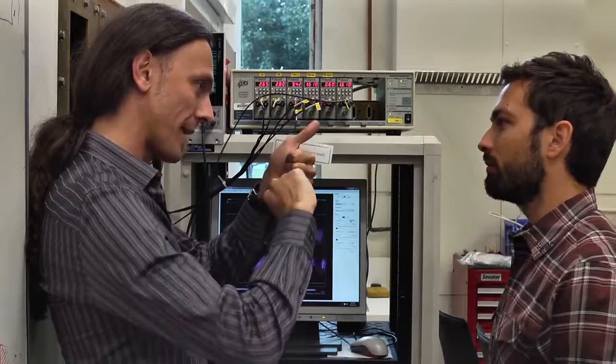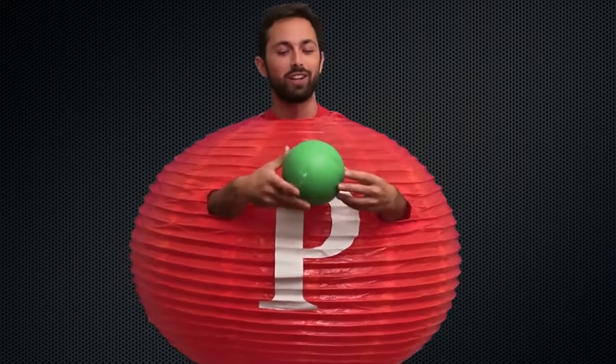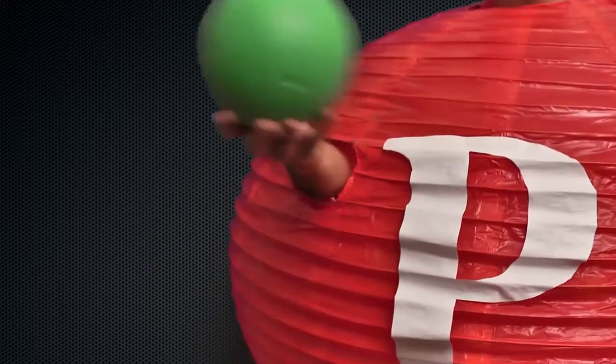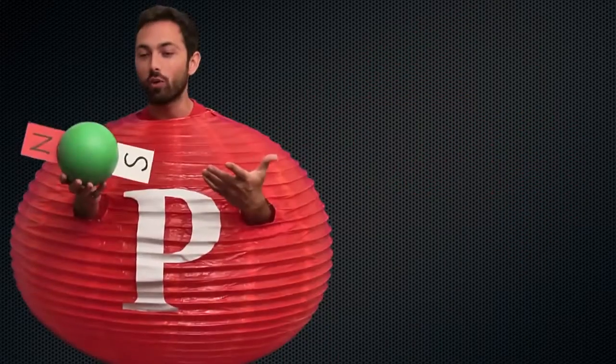There are a number of physical objects that can be used as a qubit: a single photon, a nucleus, or an electron. I met up with researchers who are using the outermost electron in phosphorus as a qubit. But how does that work? Well, all electrons have magnetic fields, so they're basically like tiny bar magnets. And this property is called spin.